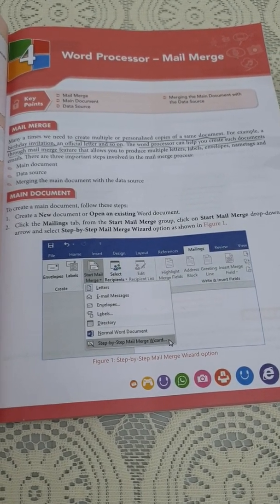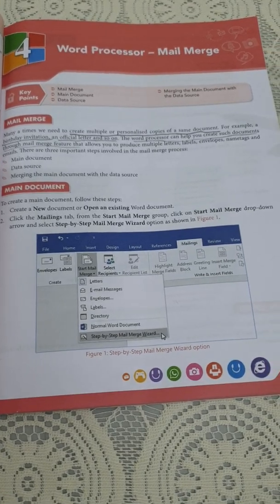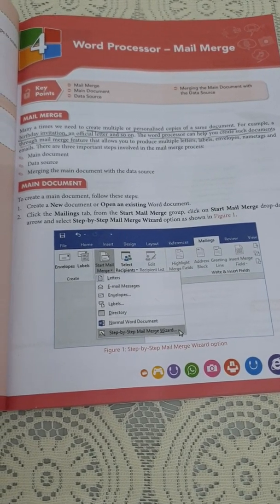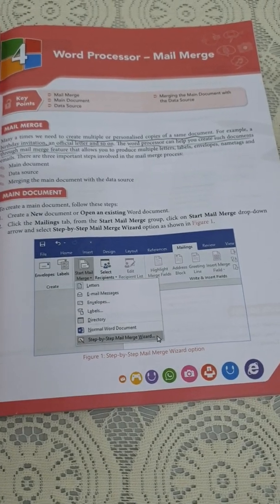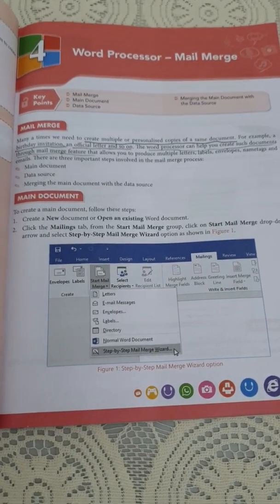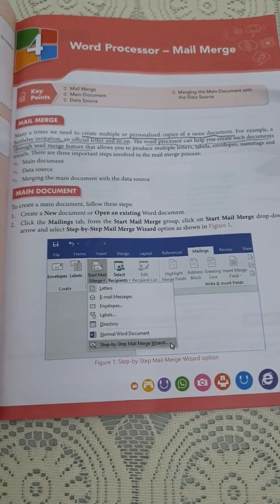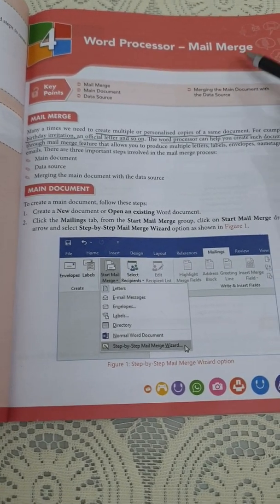In chapter 3 we discussed how to make a tabular presentation, how to make a table, how to insert a table, how to insert a row and a column, how to edit, and how to insert text. All these things we have discussed. Here we will be discussing mail merge.